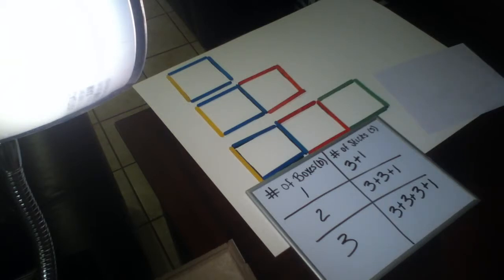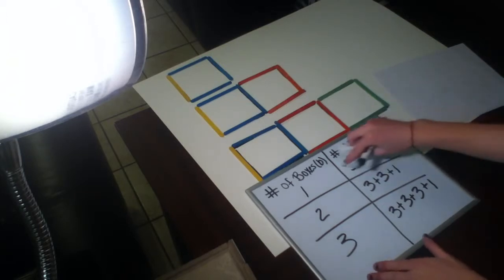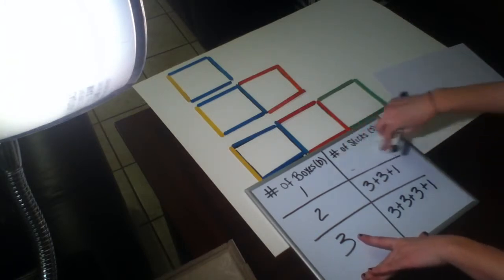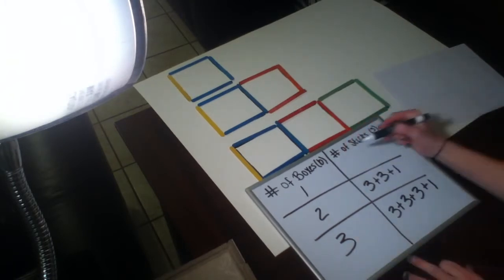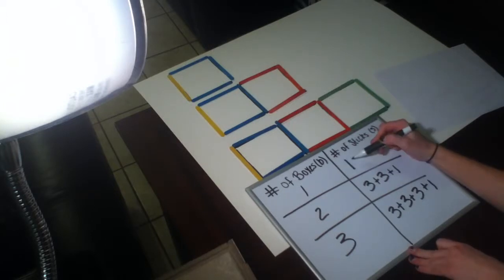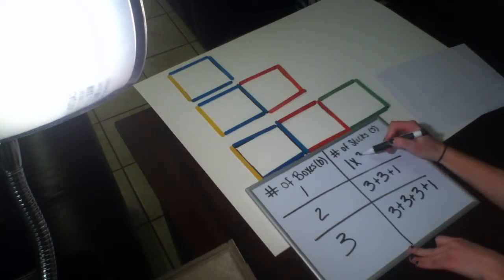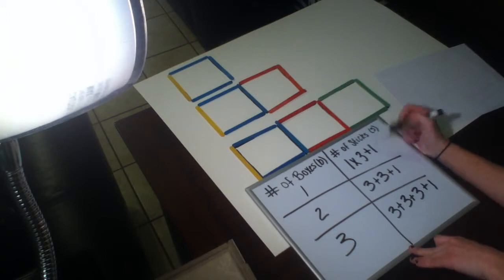So since we know one group of 3, two groups of 3, 3 groups of 3 is saying multiplication, instead we can change all of these again and change it to 1 times 3 plus 1.